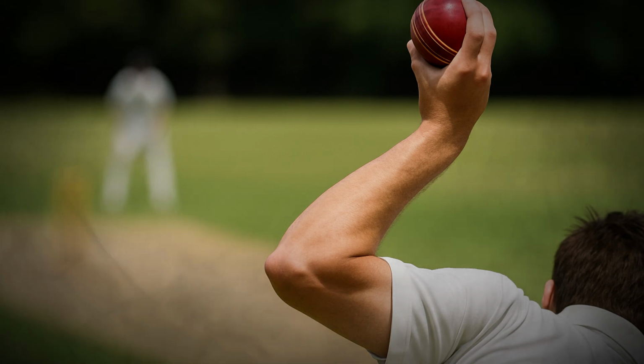Positions include slips, gully, point, cover, mid-off, mid-on, mid-wicket, square leg, fine leg, third man, and long on and long off, among others. The close infielders, such as those in the slips and at short leg, are placed to catch edges or deflections off the bat, while those in the deep are tasked with stopping boundaries and catching lofted shots.